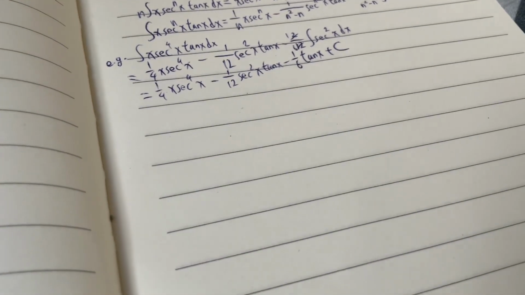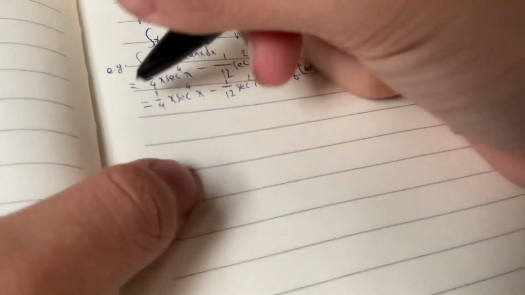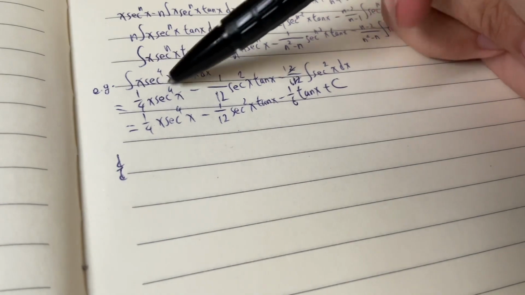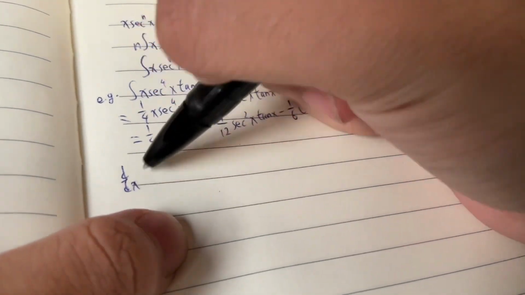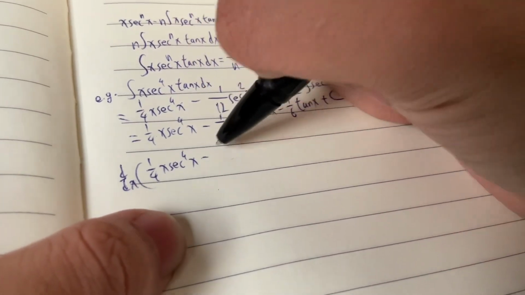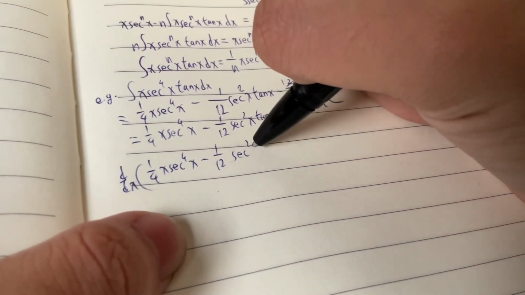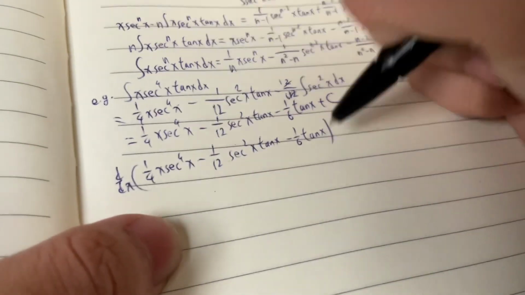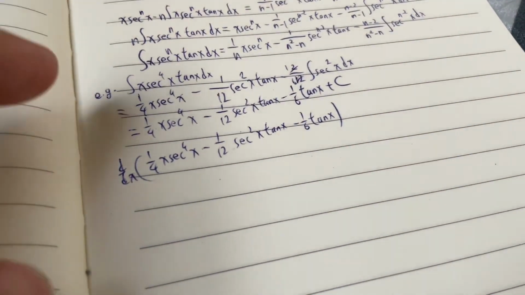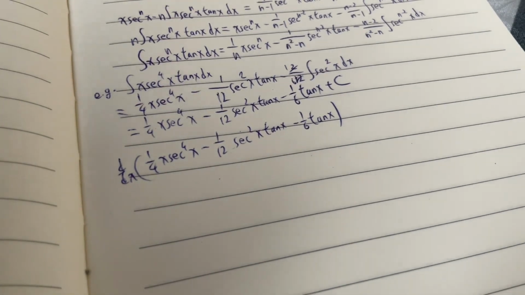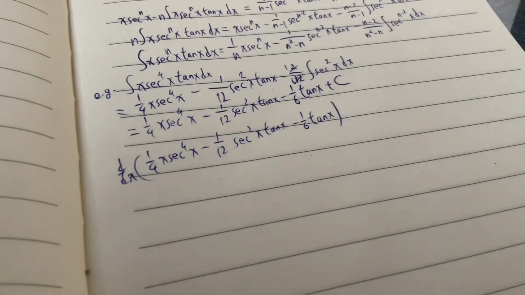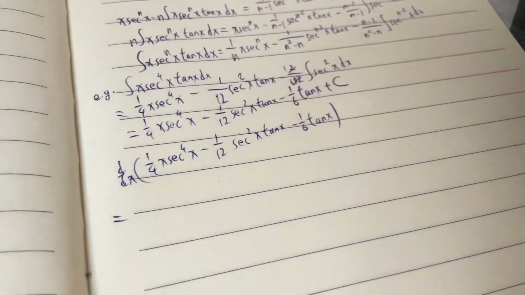Finally, we're gonna check it. Check if the derivative of this is equal to the integrand, so we have to differentiate this. 1/4 x times secant power 4x minus. Oh, this is very hard to pronounce. So I'm not going to say the term. Just do this really quick.